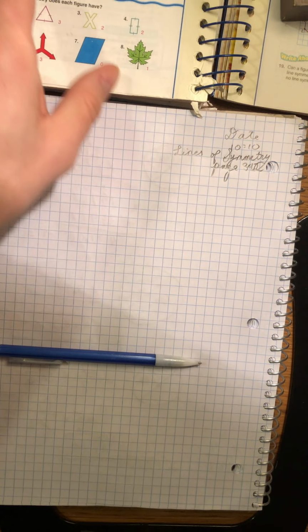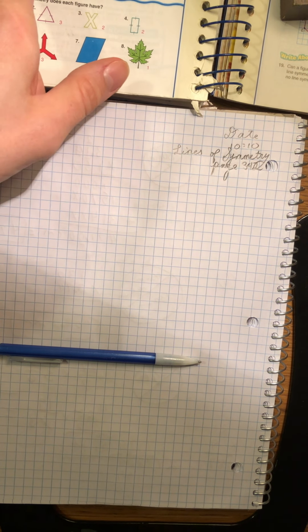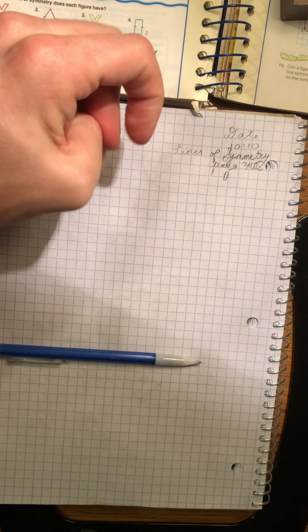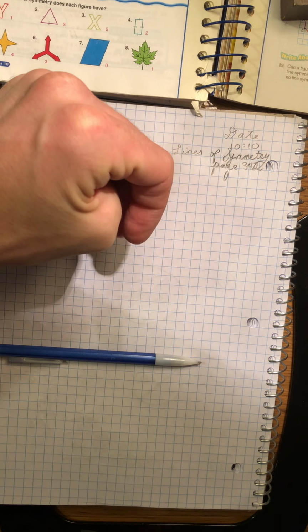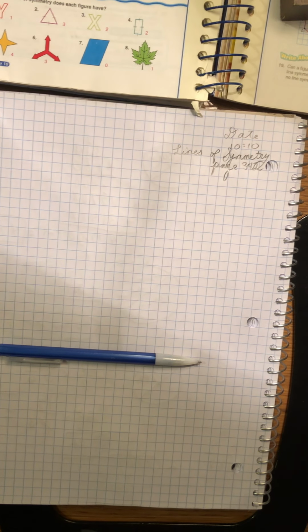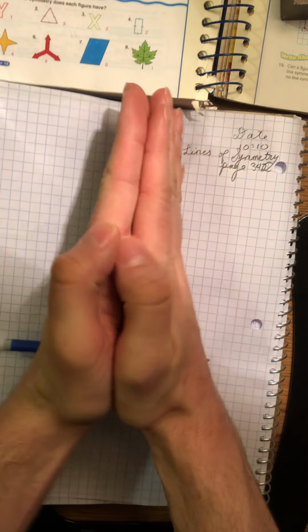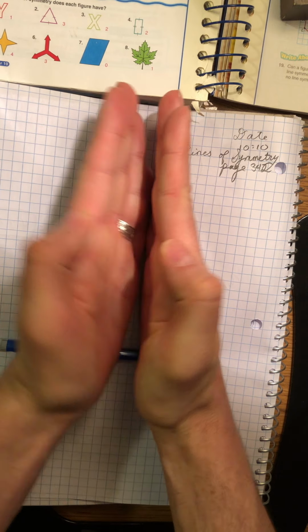Also, if a figure can be turned halfway around a point so that it looks exactly the same, the figure has half-turn symmetry. This is a very visual, spatial lesson. You really need to imagine that each shape you see, you're holding in your hands, and that you can literally fold it and see if it's symmetrical.